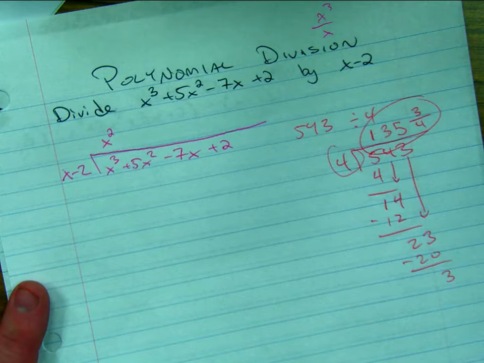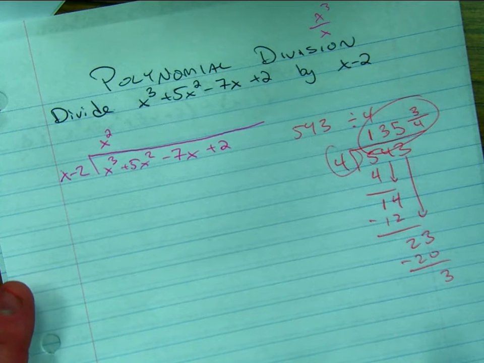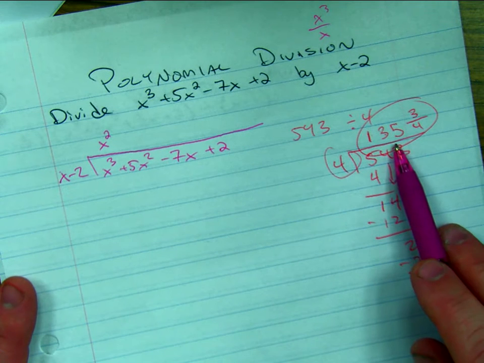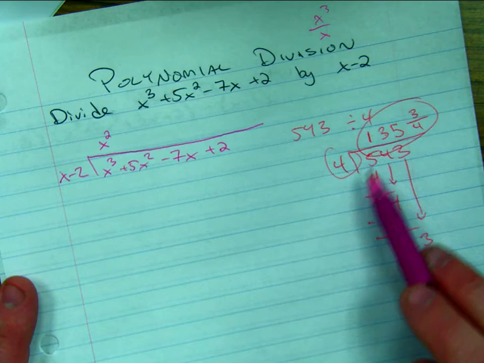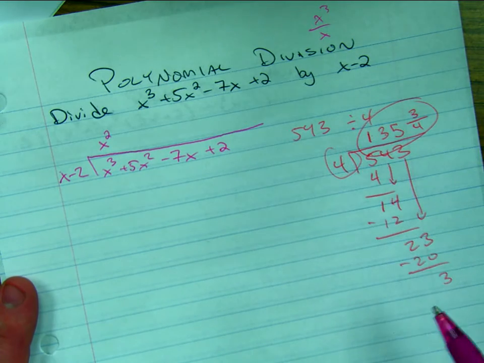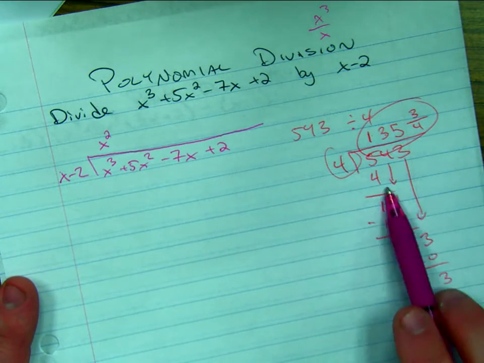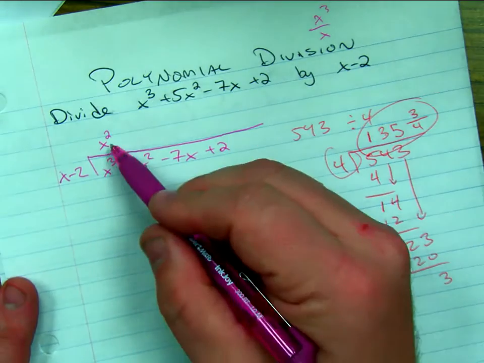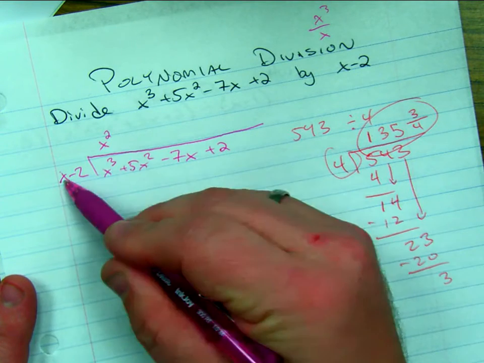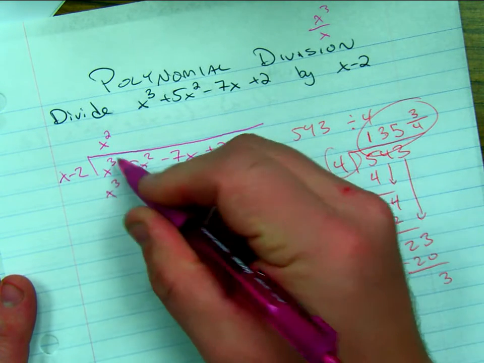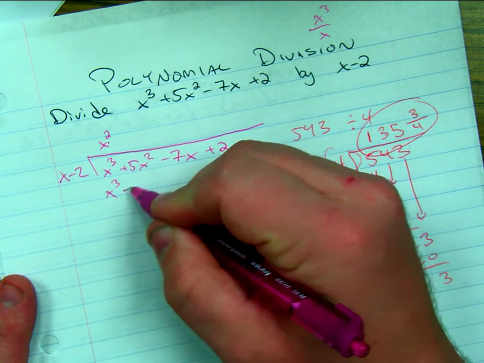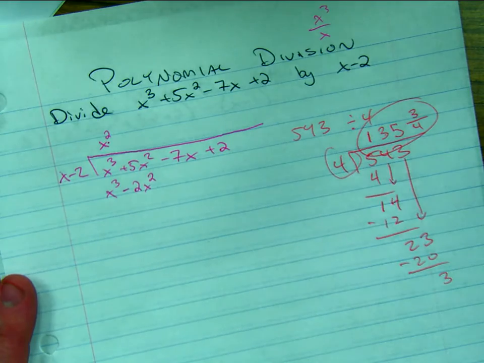What was the next step in the other division? Right before we subtracted, we multiply. So x squared times x is x to the third. x squared times negative 2 is minus 2x squared. Now what was the next step?